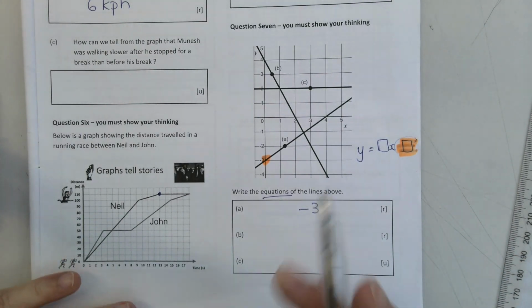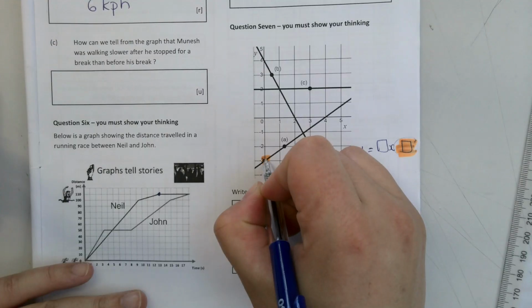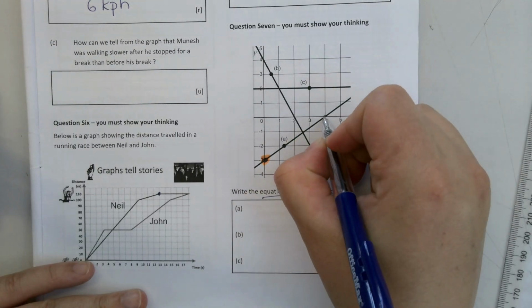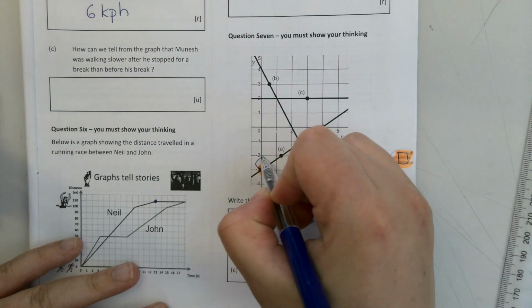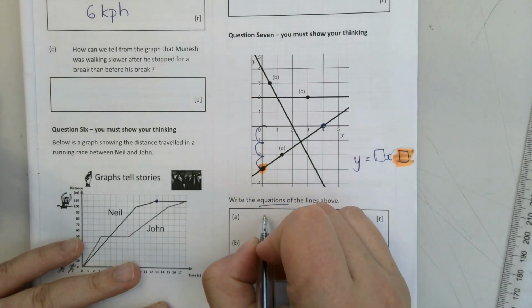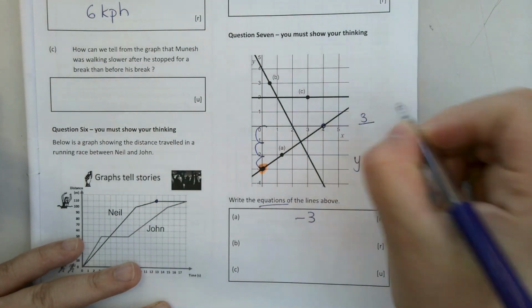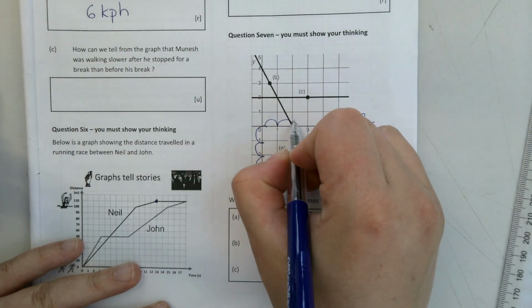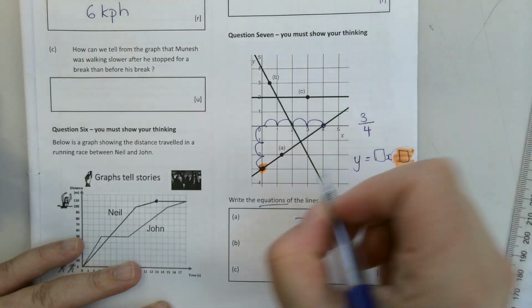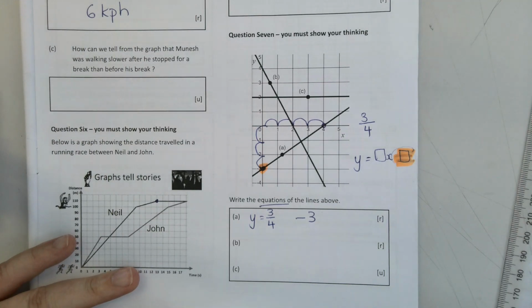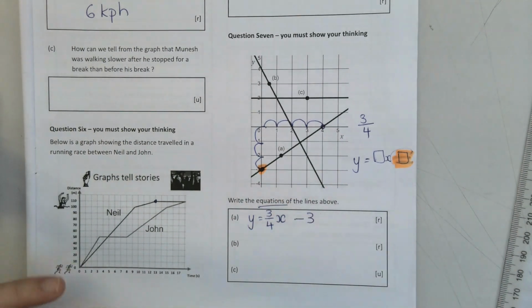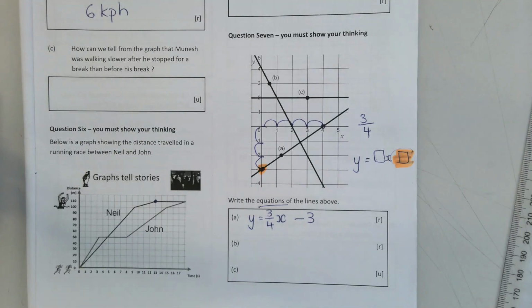Now we can work on our gradient. So let me do my gradient. I need 2 points. Let's do that point. Let's do that point. And let me calculate my rise over run. So my rise is 1, 2, 3. My rise is 3. Let me just pop that there for now. And my run is 1, 2, 3, 4. So y equals 3 over 4. What always has to get stuck to my gradient? X. And I'm done.